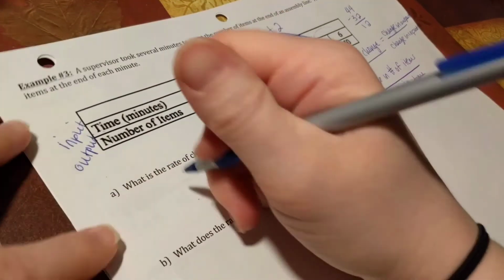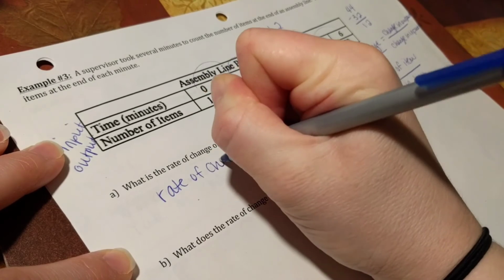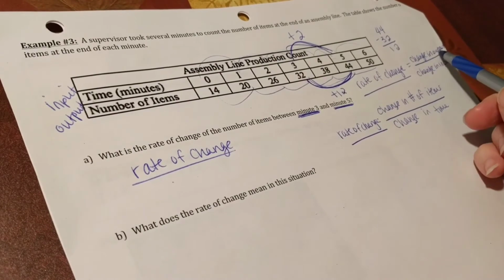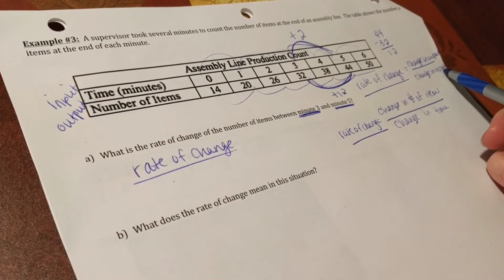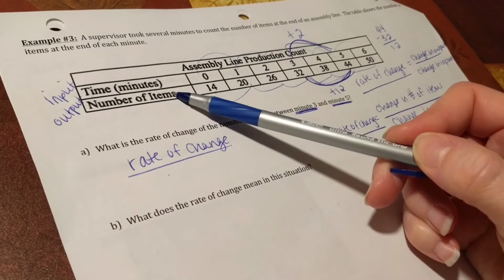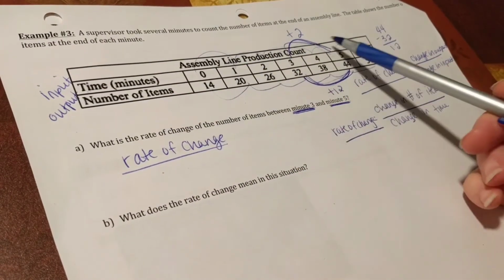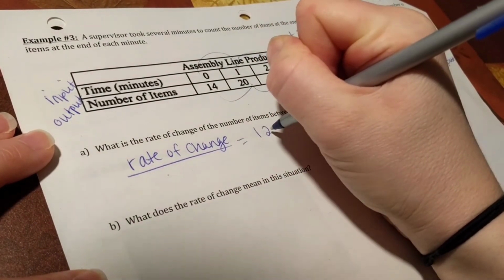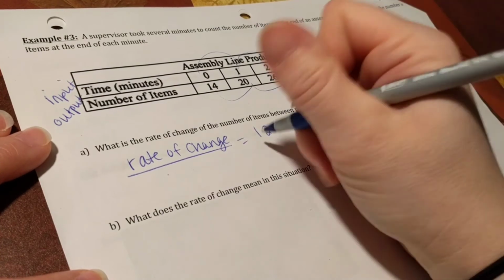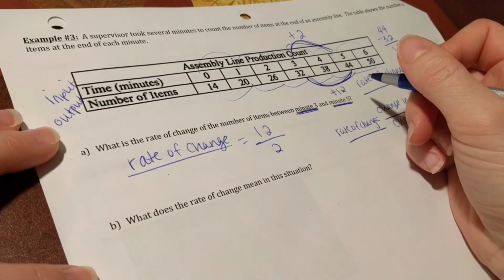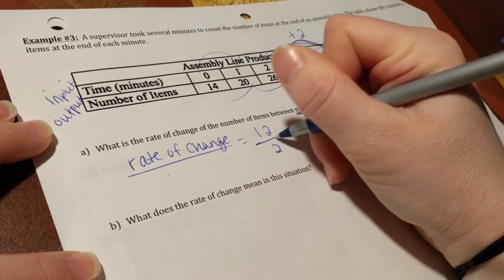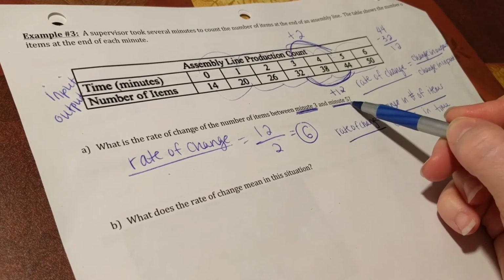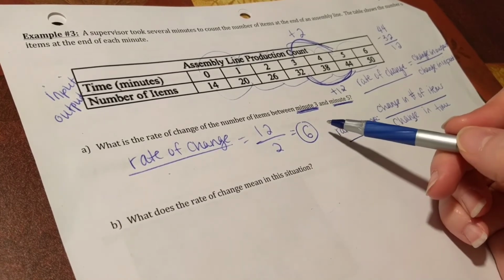Let's write down our rate of change then. So the rate of change, right? If the definition is the change in output over the change in input, and we said that the output is the number of items, which is 12, and the input is time, which is 2 minutes, then the change in output is 12, and the change in input is positive 2. So that equals 12 over 2 equals 6, which means that the rate of change of the number of items between minute 3 and minute 5 is 6.